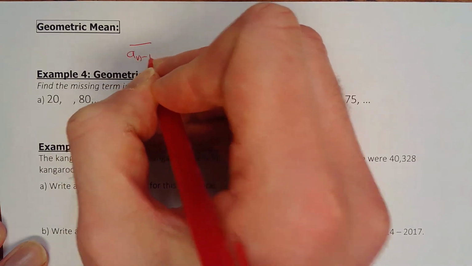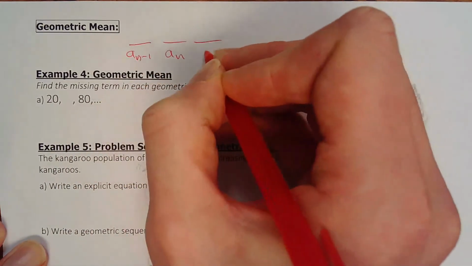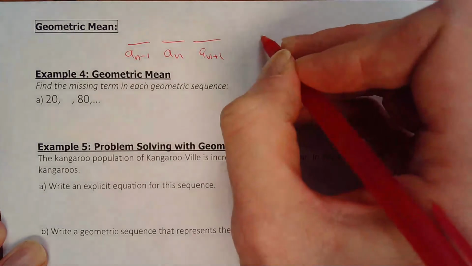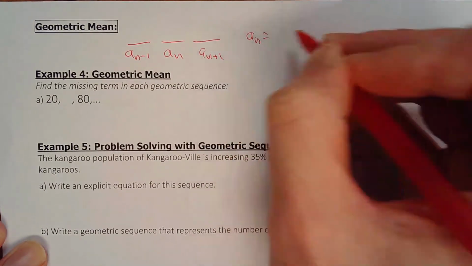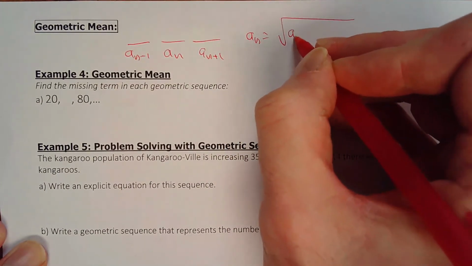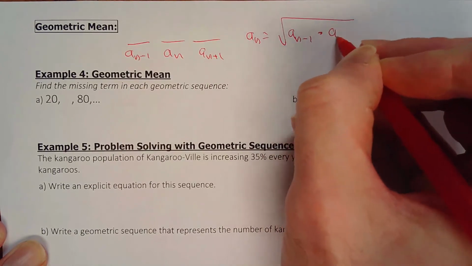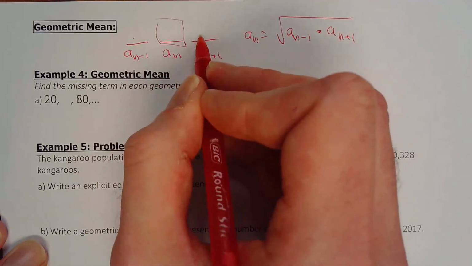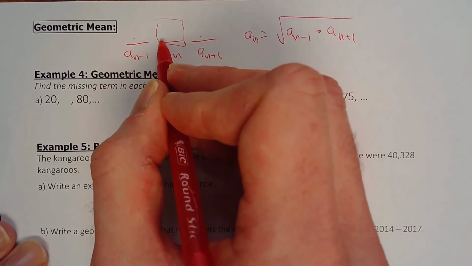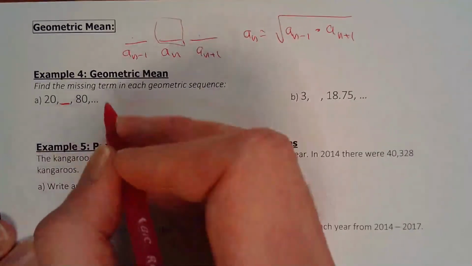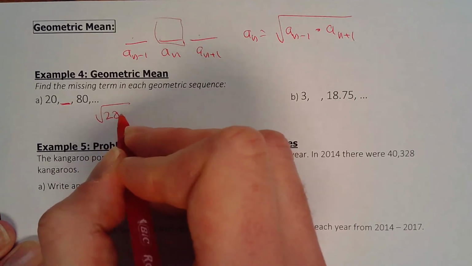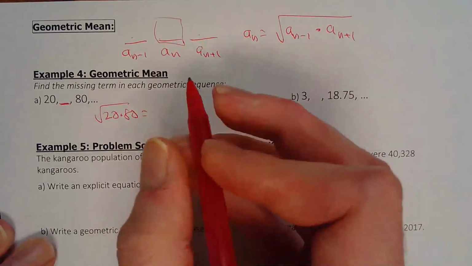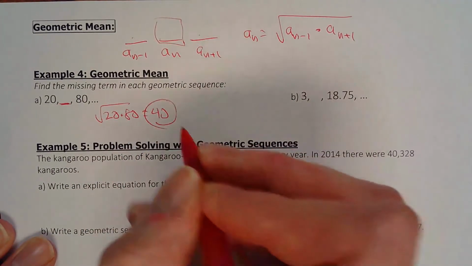So again, the idea is that you're trying to find some middle number here. The a sub n is going to be the square root of a sub n minus 1 times a sub n plus 1. So if you want to find this middle number, multiply these two together and square root, and that gives you the middle number. So for this one, it's the square root of 20 times 80. Okay, so I get 40.